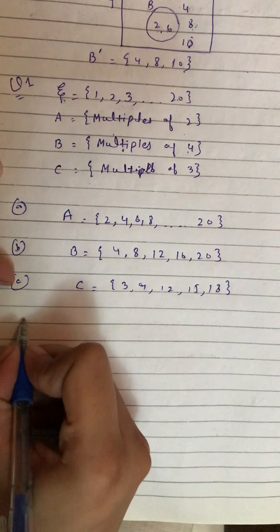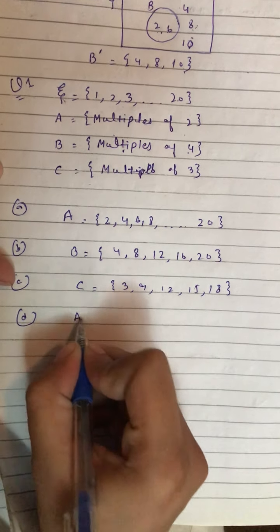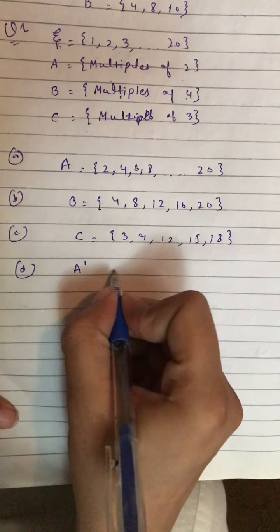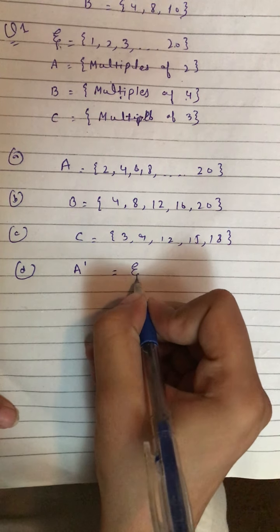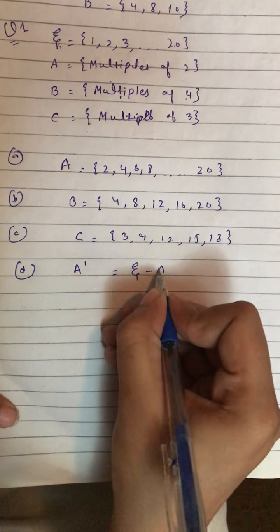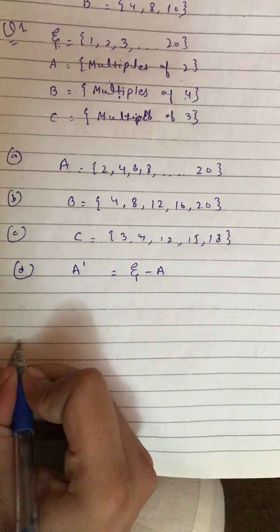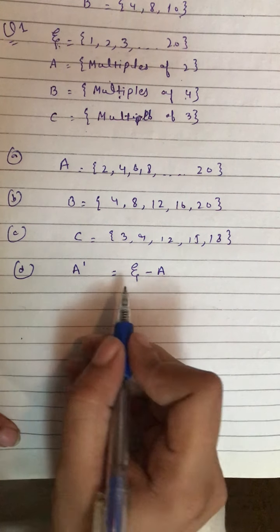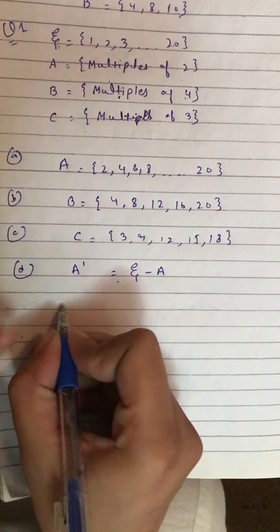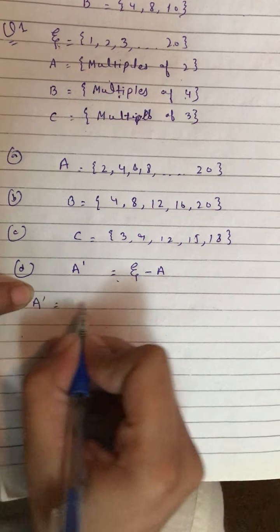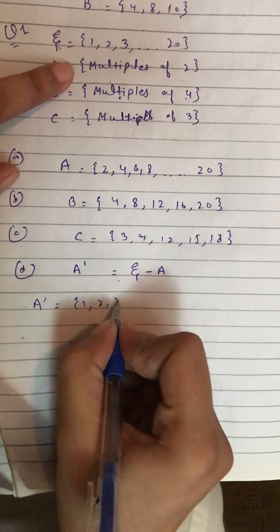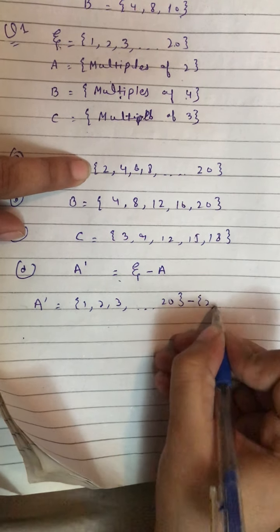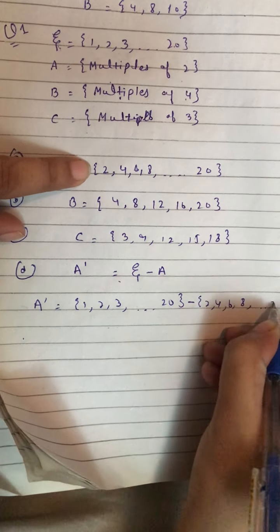Okay. In part D we find A prime. A prime means equal to universal set minus A. Always remember. Similarly, B prime equal to universal set minus B, and C prime equal to universal set minus C. Okay, A prime equal to, what is the universal set? 1, 2, 3 to 20 minus, what is the A set? 2, 4, 6, 8 and 20.